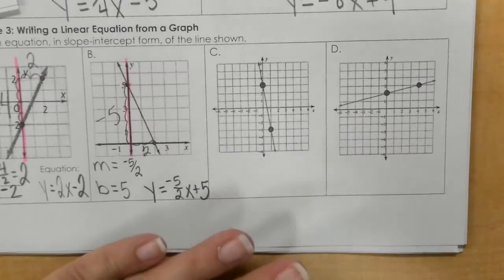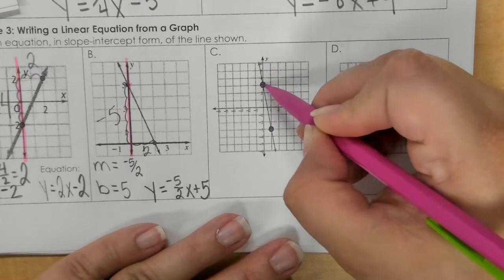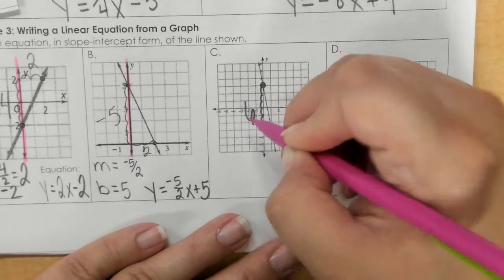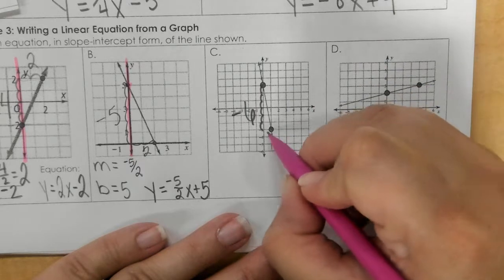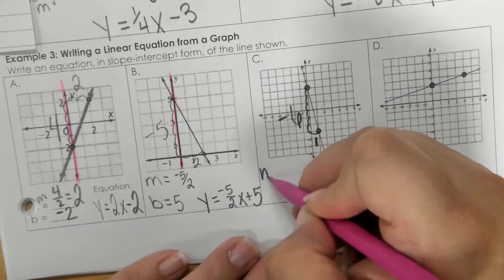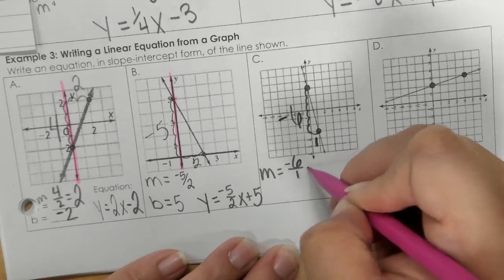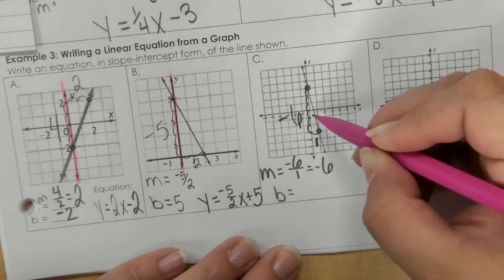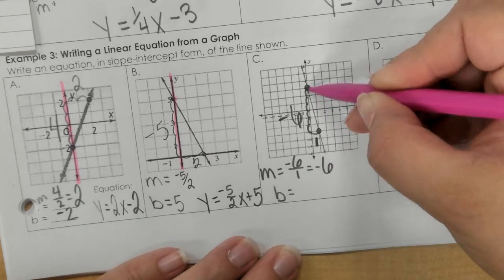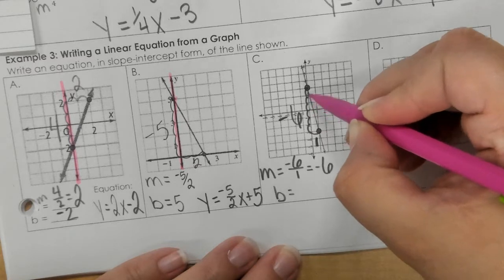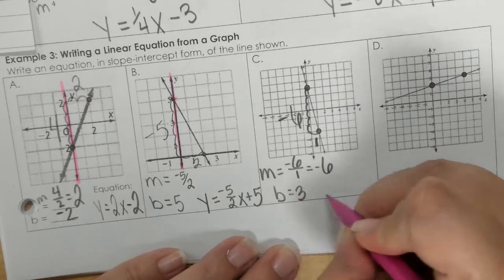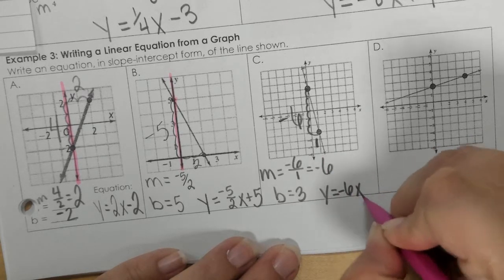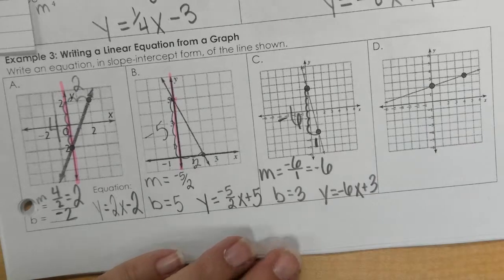All right, 2 more. For letter C, to get to here, we're going to have to go down. So 1, 2, 3, 4, 5, 6. So -6 for down. And we're going to have to go to the right one. So slope would be -6 over 1, which equals -6. B would be right here. And so here is 0. So we have 1, 2, 3. So my equation would be y equals m, which is negative 6, x plus b, which is plus 3.